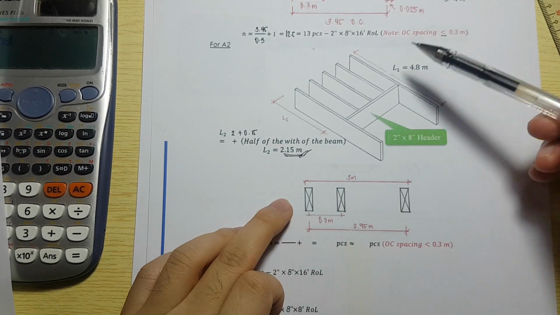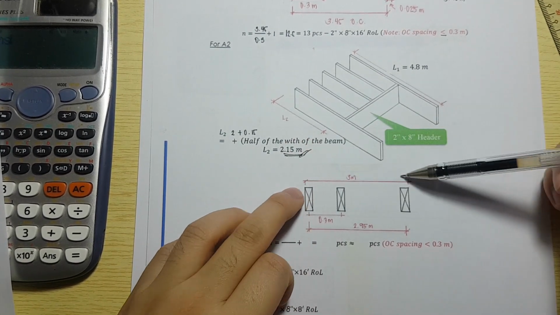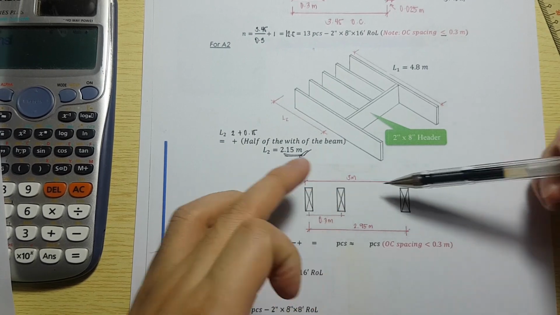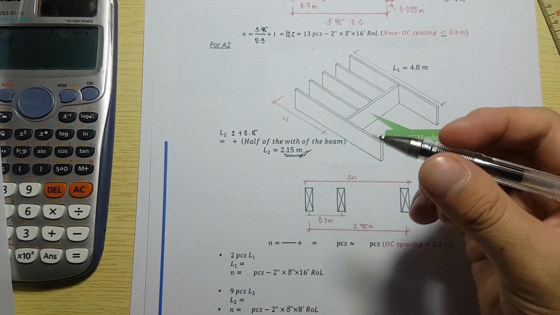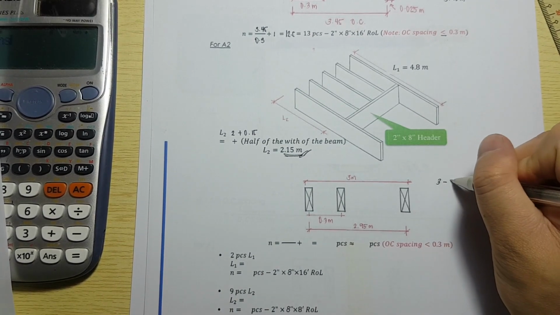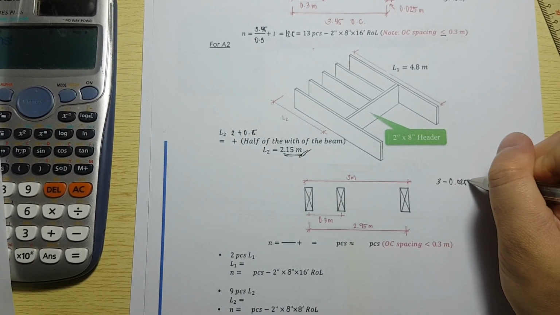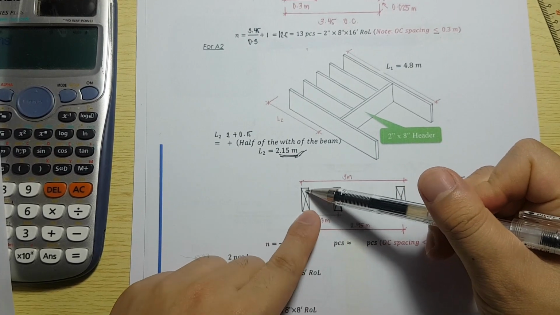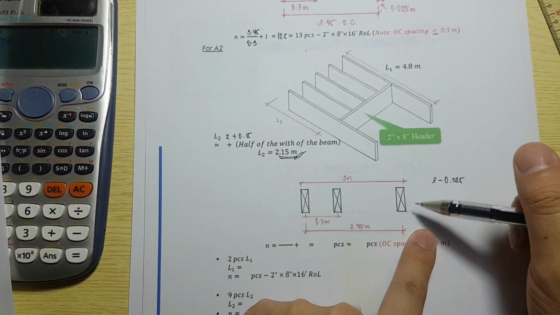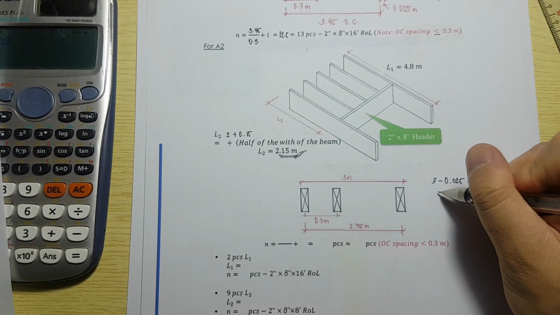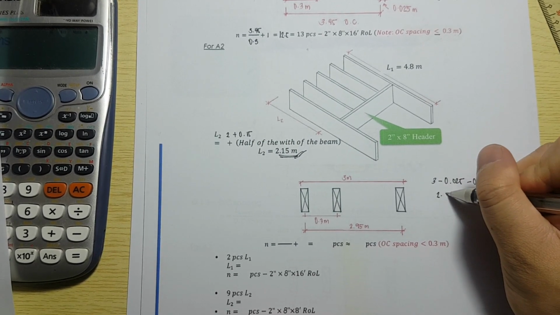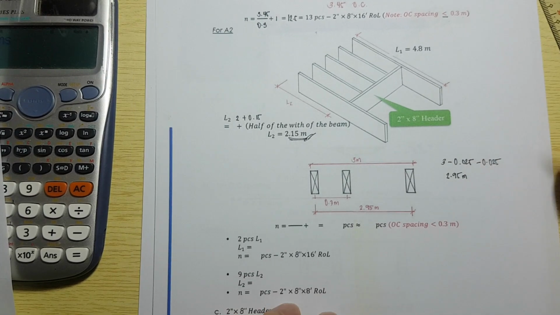Okay. Now for the number of floor joist, take note that yung 3 meter is an edge to edge. So yung span na paglalagyan natin ng floor joist natin for L2, that would be 3 minus 0.025, half of the floor joist here, then half of the floor joist here. So minus 0.025. Therefore, that is 2.95 meters.